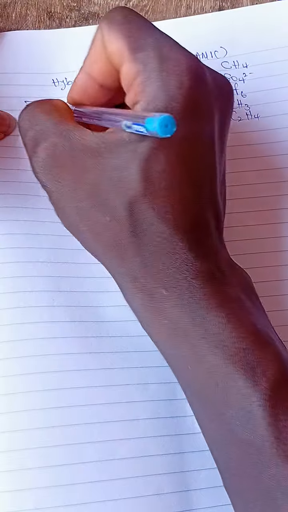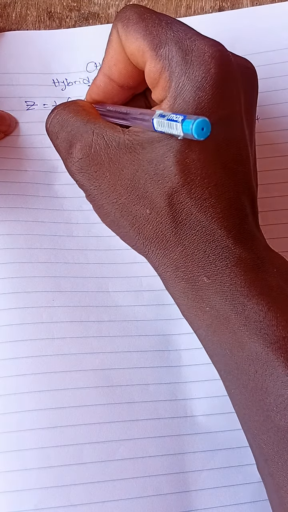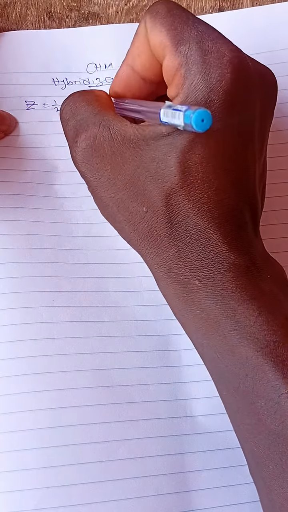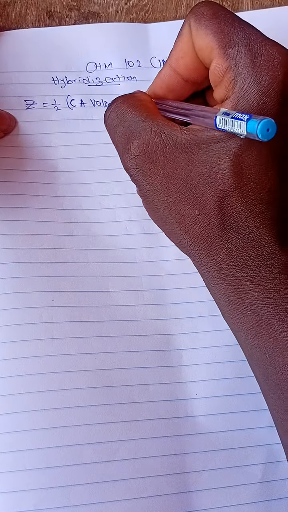Like I said in my previous video, we can use this asterisk number, this Z, to give us 1 over 2 into the central atom valency plus monovalent plus negative ion minus positive ion. Are we together? That's how to find the hybridization, the asterisk.